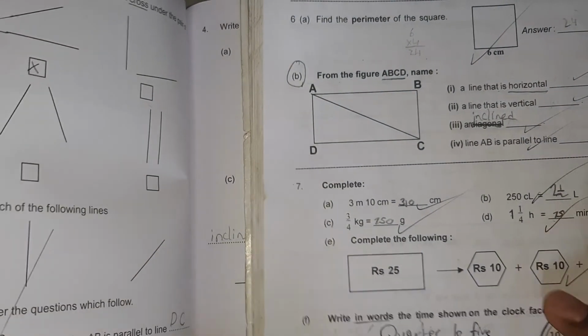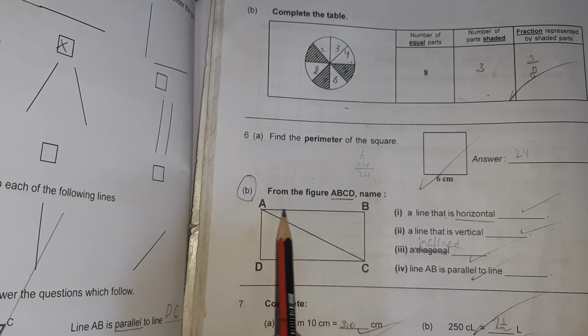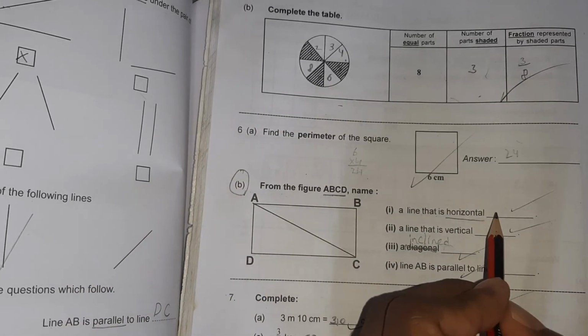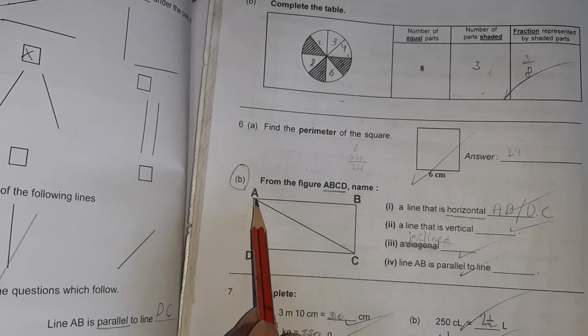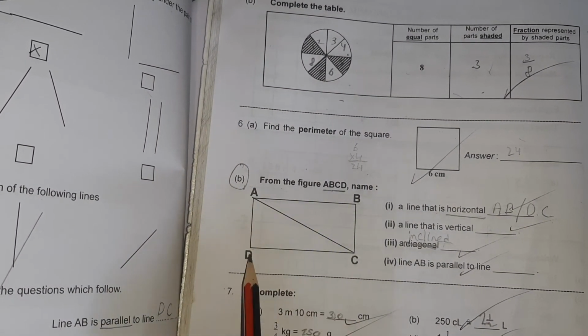Let's look at the picture. Here I see that AB is horizontal. Not only AB, but also DC is horizontal. Therefore, I write either AB or DC. You have only to write one answer, but here I put 2. J'ai écrit 2. Pourquoi? Parce que vous avez le choix.